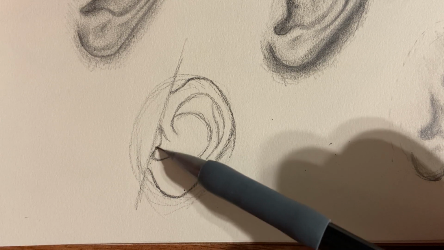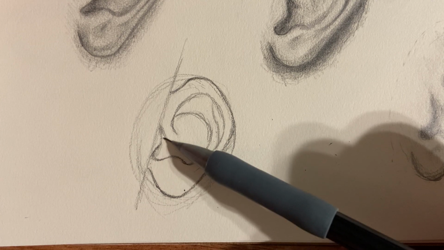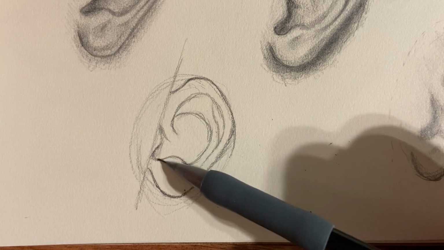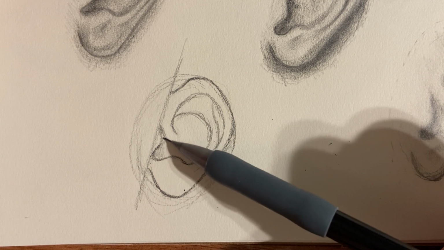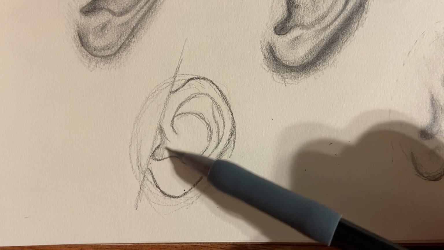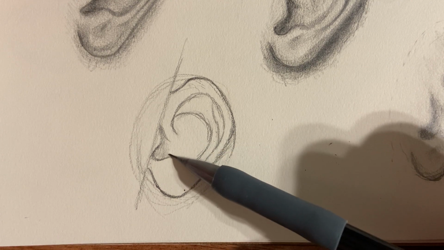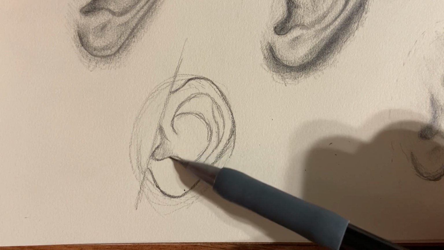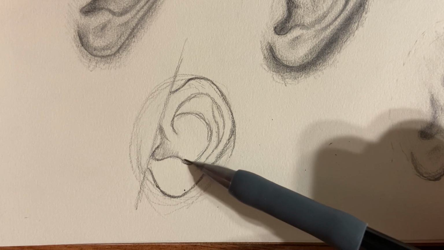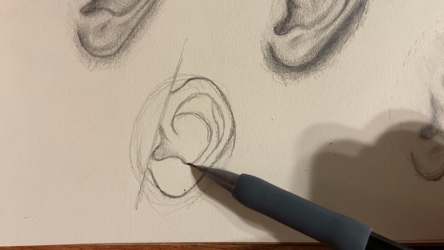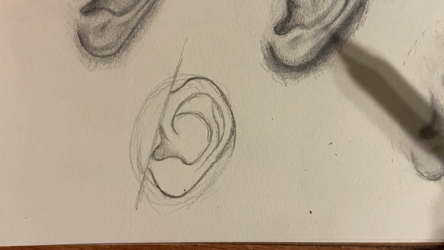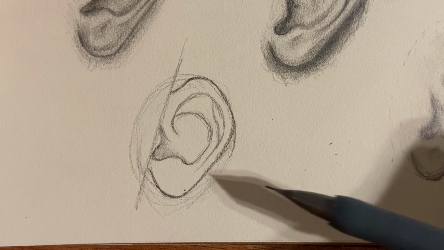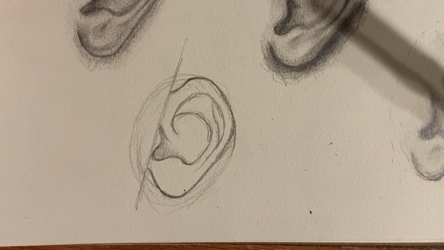So just adding my first layer right in here, right next to the mount. I'm just going to have it stop right there for now. We'll go through and add extra layers over here.